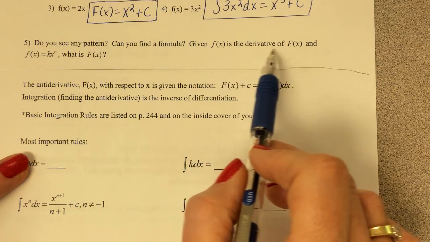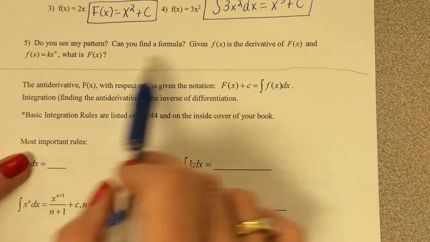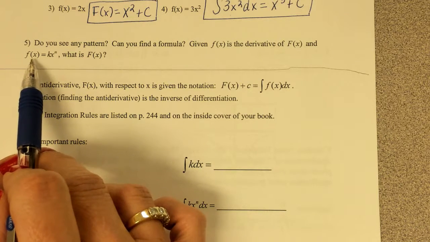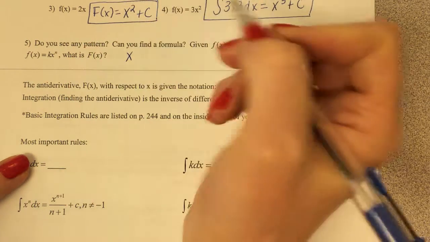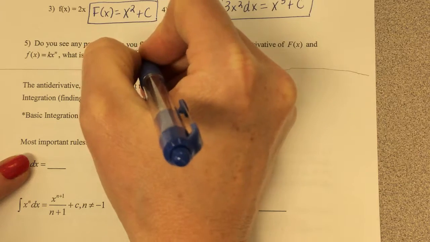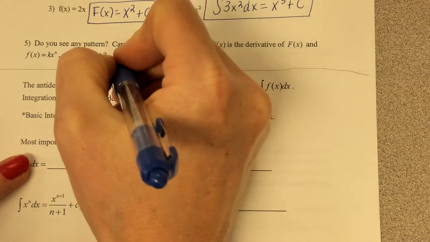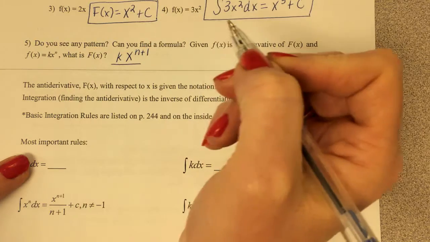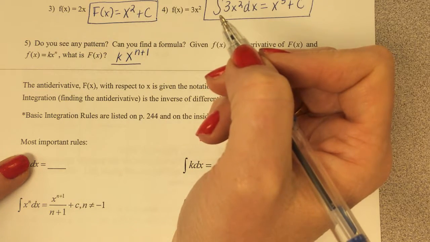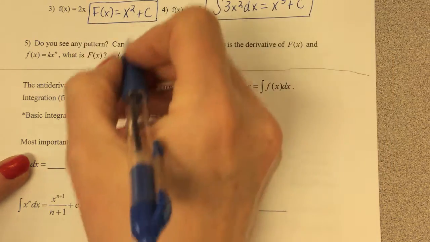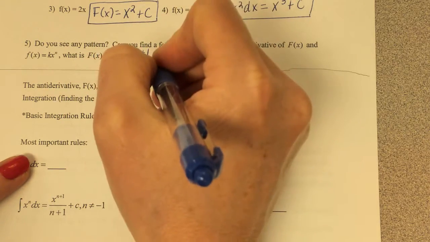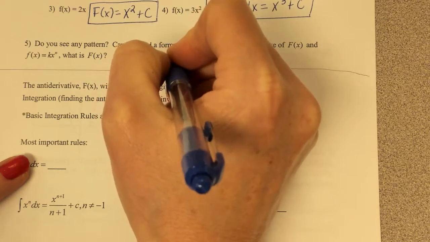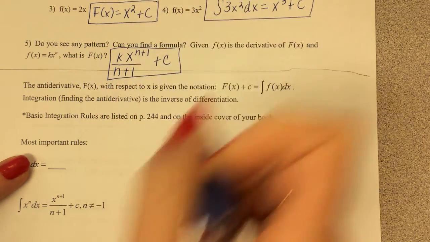So in the warm-ups, we talked about that pattern. Given that f of x is the derivative of capital F of x, and that derivative is kx to the n, what did we say we do to the n, everyone? Add 1, right? And then what do we have to do to whatever that coefficient is? We had to divide it by that exponent, which was n plus 1. Good. And then what do we have to put after it? Plus c. Excellent. So that would be our formula.